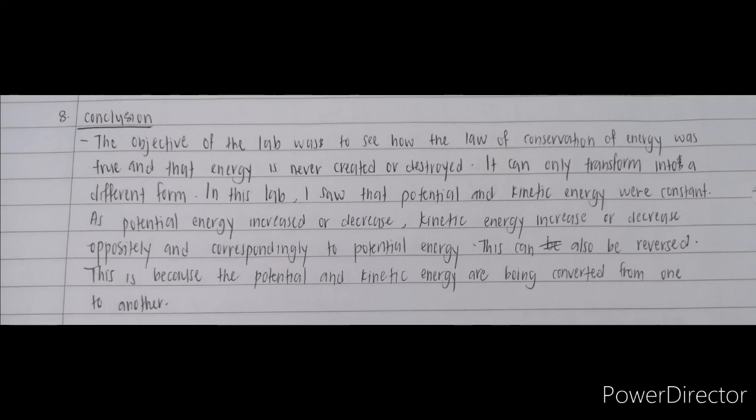As potential energy increases or decreases, kinetic energy increases or decreases oppositely and correspondingly to potential energy. This can also be reversed. This is because the potential and kinetic energy are being converted from one to another.